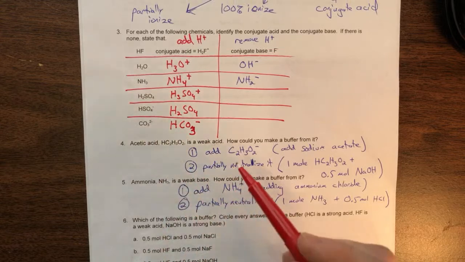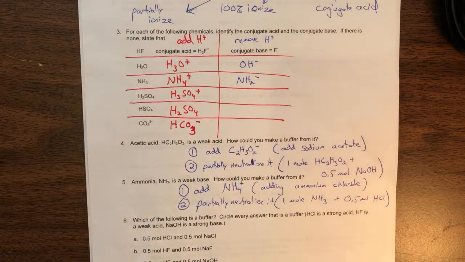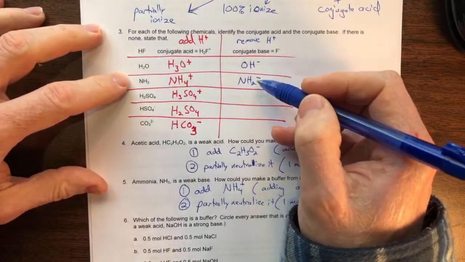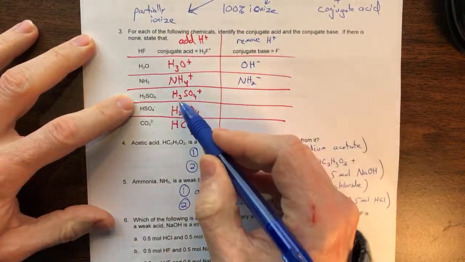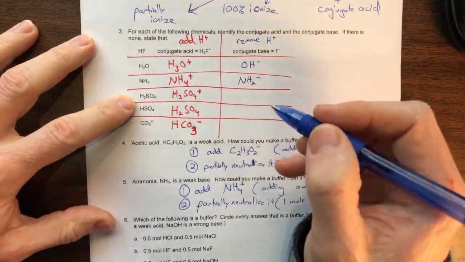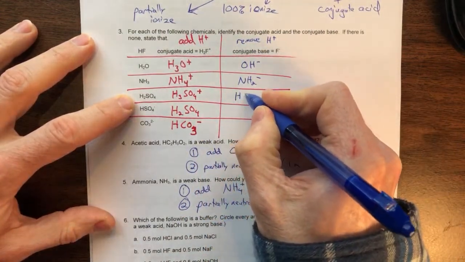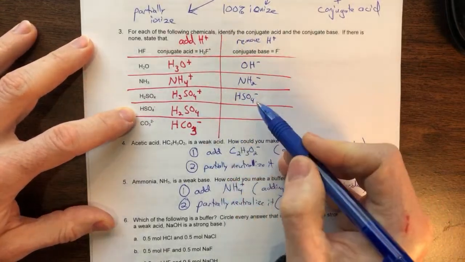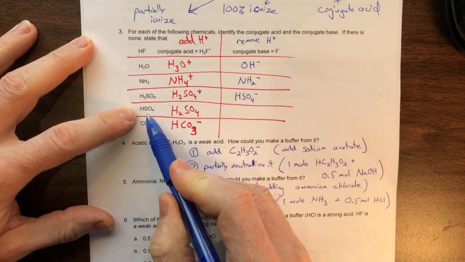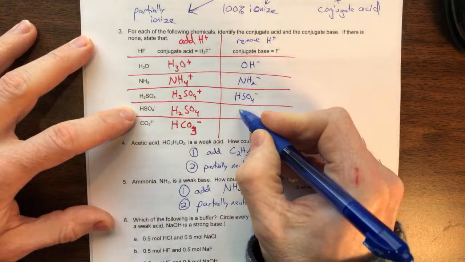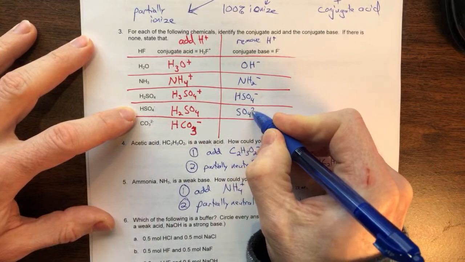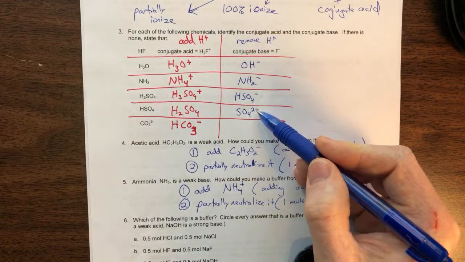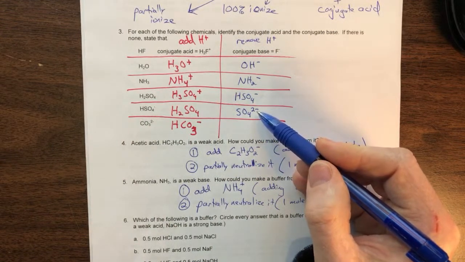All right. What about the conjugate bases? Conjugate bases, you're just going to remove an H plus. So we've already done that for water and ammonia. How about sulfuric acid? Sulfuric acid, when it loses one H, is going to be HSO4 minus. Okay? And the conjugate base of that, so when you have HSO4 minus, the conjugate base of that is going to be SO4 2 minus. So we're taking away another H plus, and the negative charge is going to become negative by 1 more.